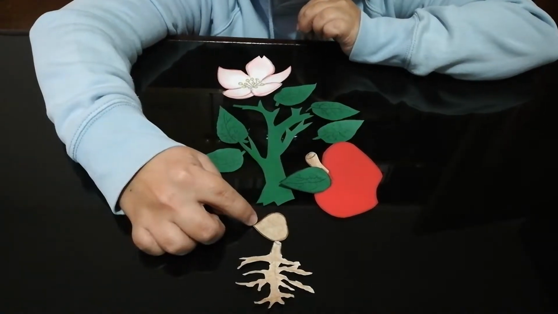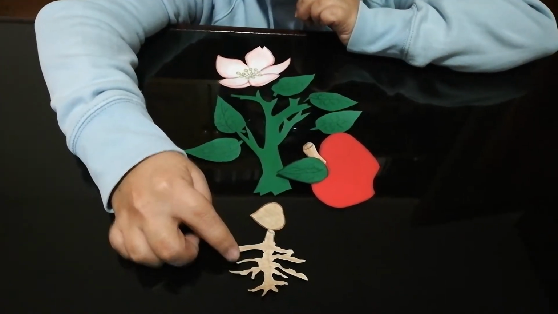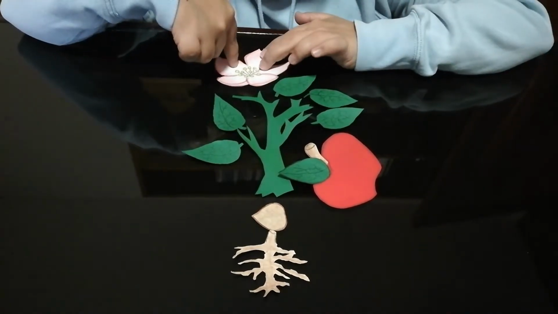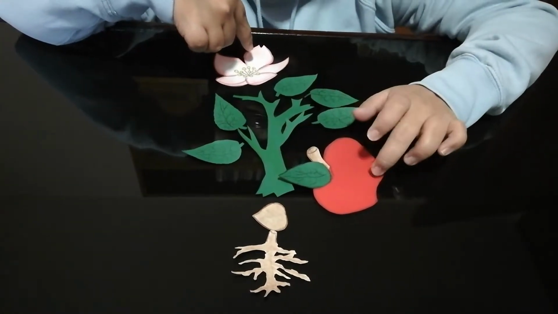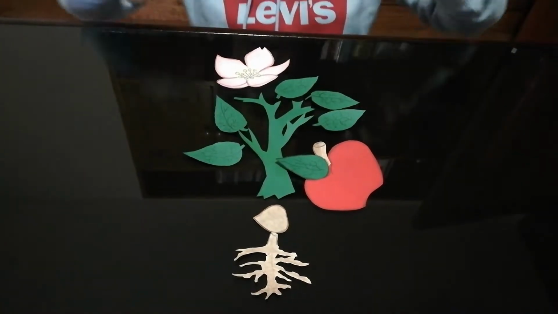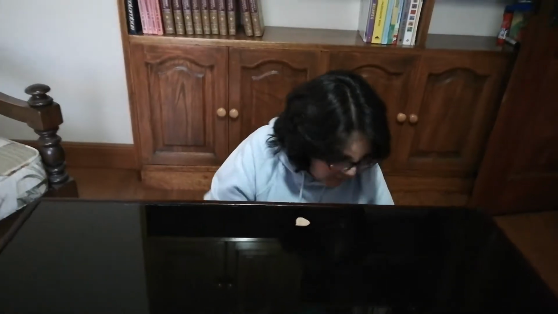So, seed, root, stem, leaves, flower, and the fruit. Okay? Those are the parts of a plant. And all of those parts have a function and are very important.